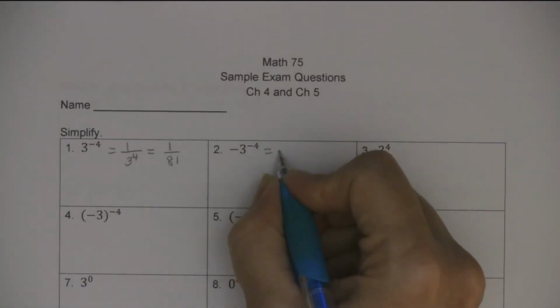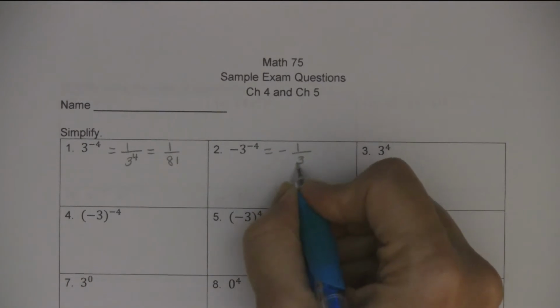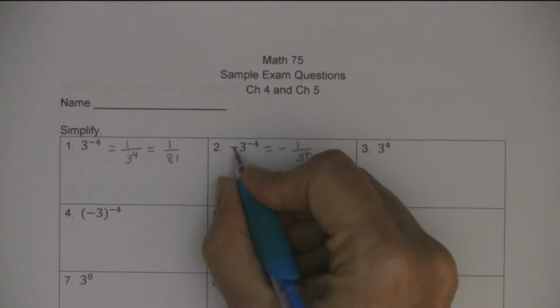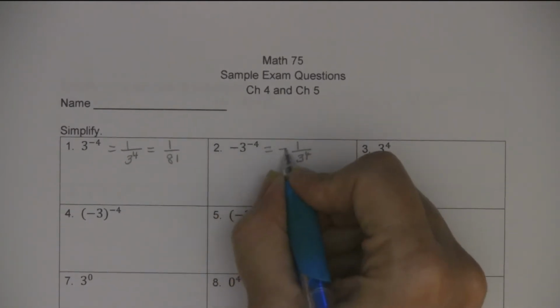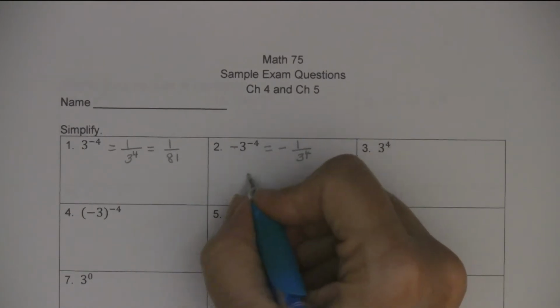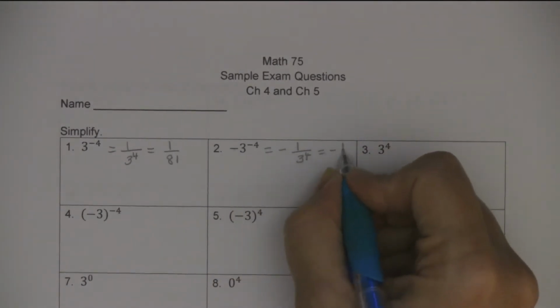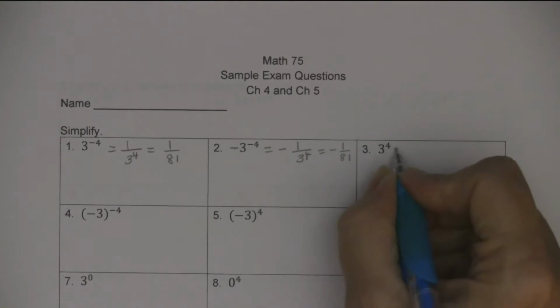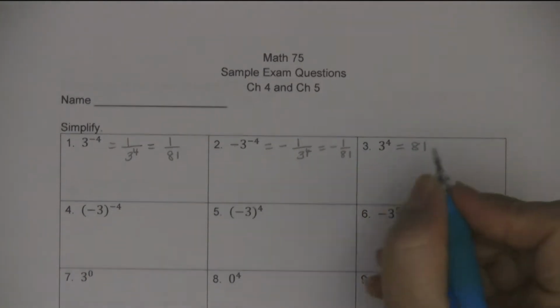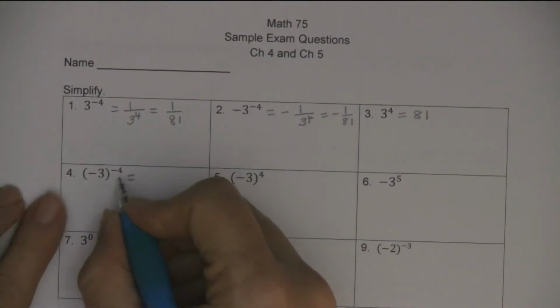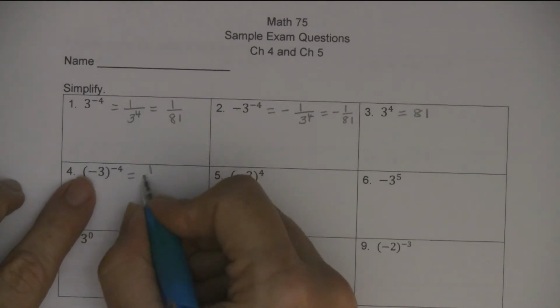So this is negative of 1 over 3 to the 4. This negative just holds still. So there it is holding still. This negative makes it go in the denominator. So that's negative of 1 over 81. 3 to the 4th is just 81. This is the base, so the whole base goes in the denominator.